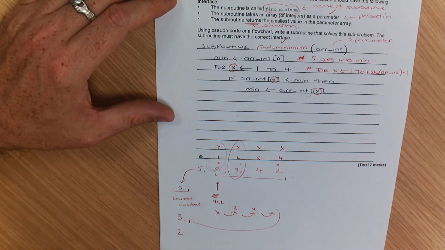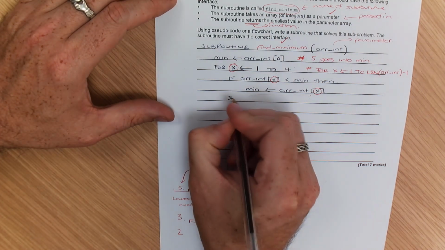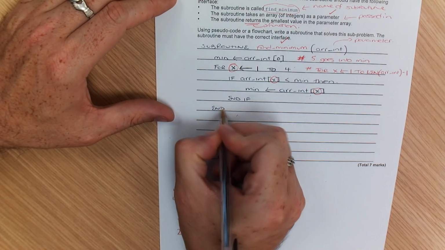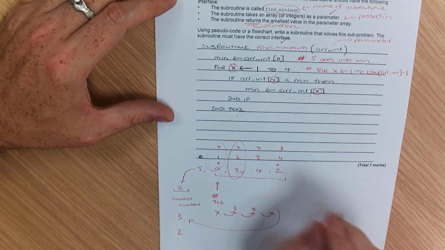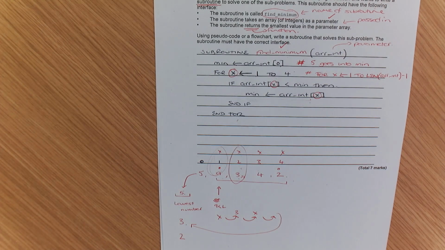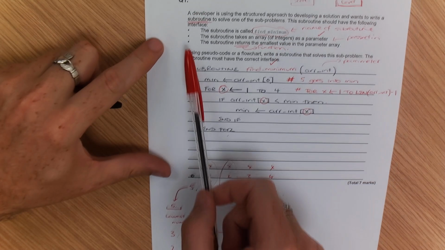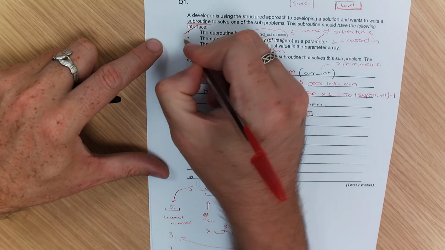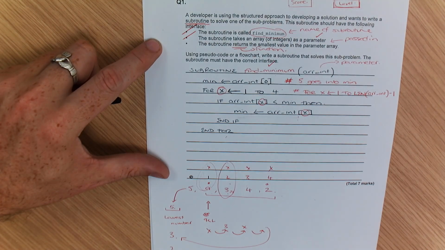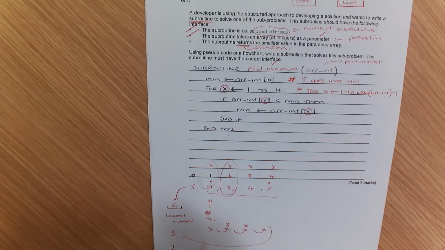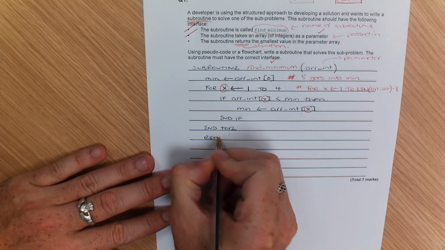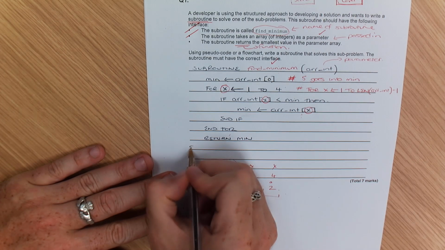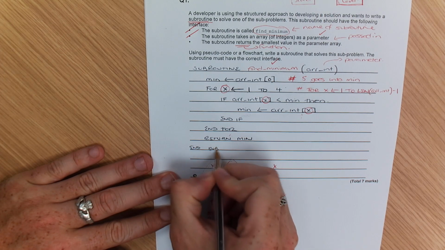That is what's happening. Now I'm going to end that if. Going to end my for. There's one last mark that I need there. Let's have a look at our bullet points again. I had a subroutine called find minimum. Done that. Passed my parameter in. Done that. What have I not done? I've not returned a value. So all I do is go return min. And we're going to go end subroutine.